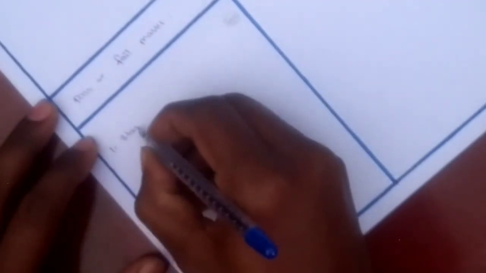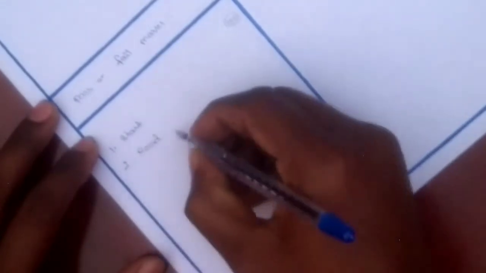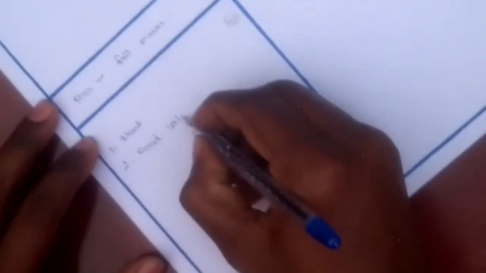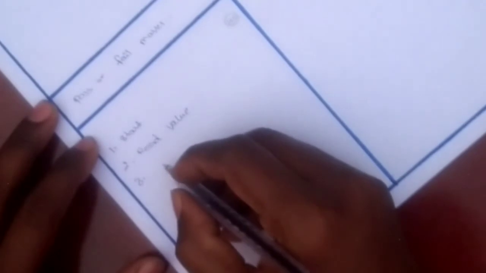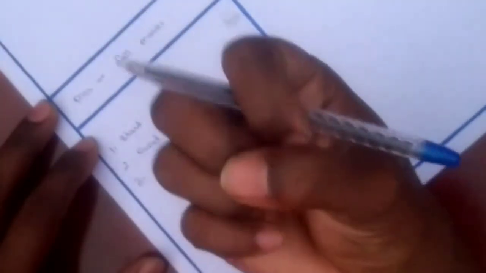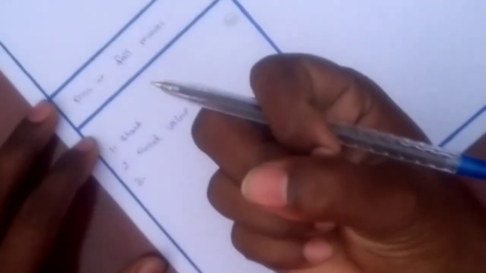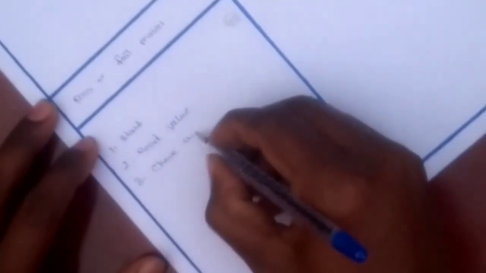First, always start with the start keyword. Second step is read value, either A, B, or something else. Next step, you must check the value from the user, either less than 40 or greater than 40. So check the condition.